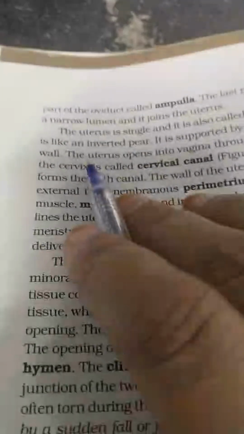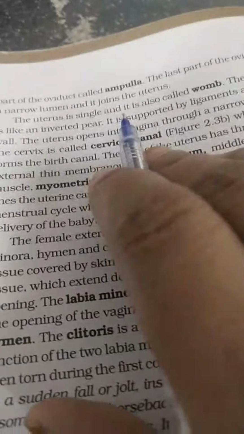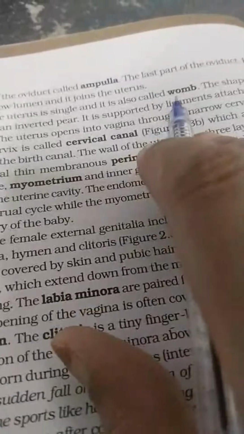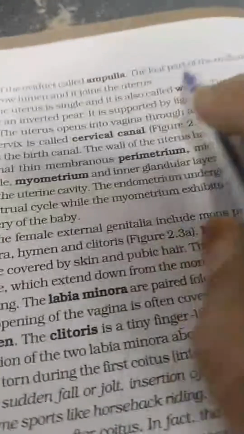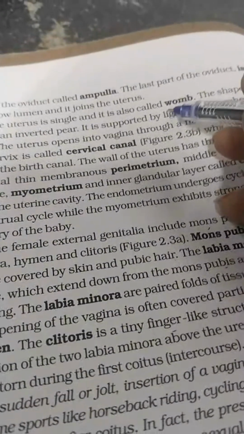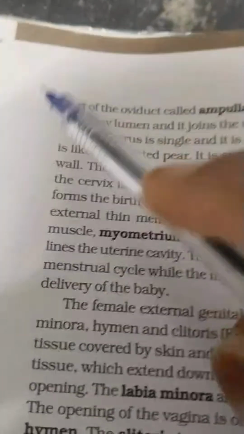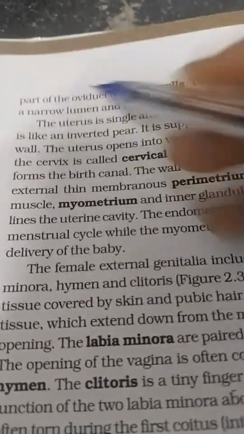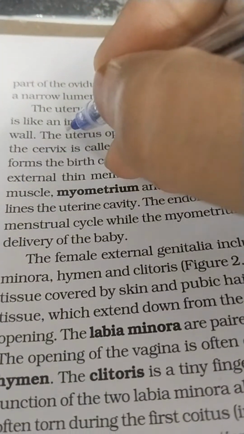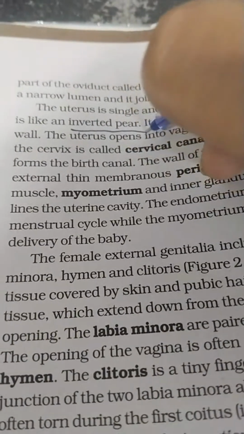The uterus is single and it is also called the womb. Whenever we are discussing the uterus, we are going to use the word womb. The shape of the uterus is like an inverted pear.